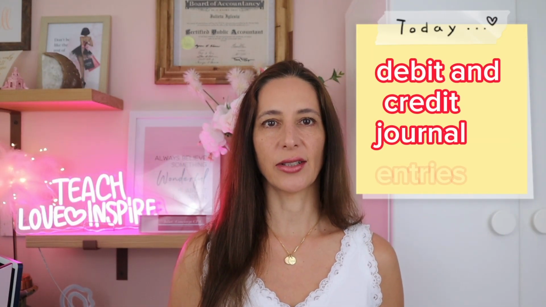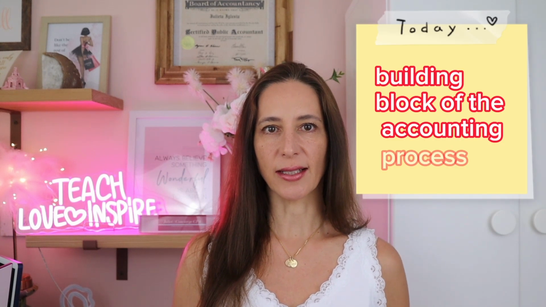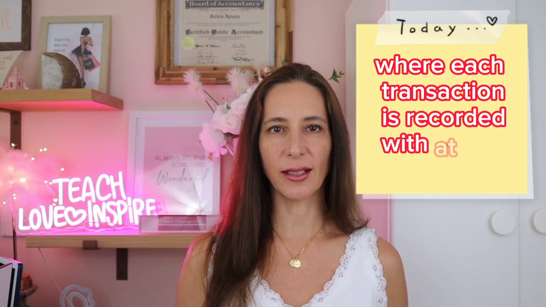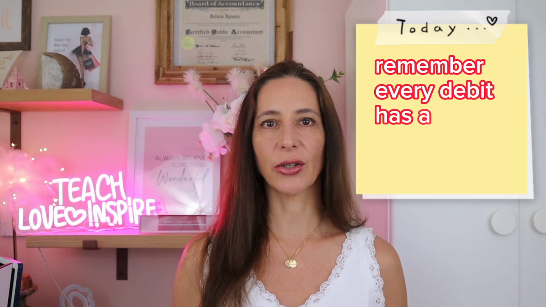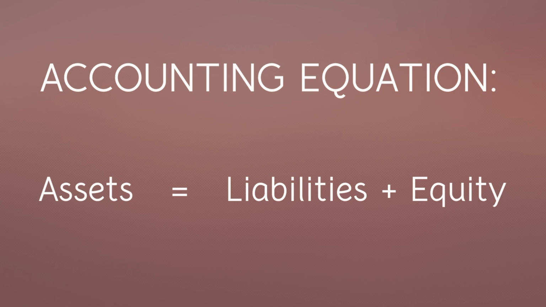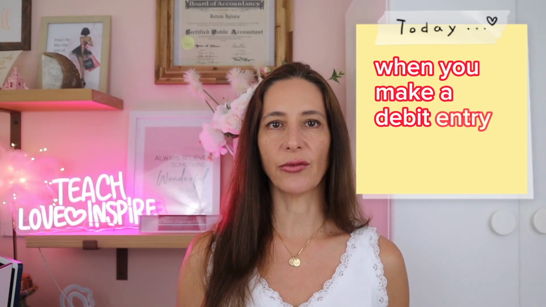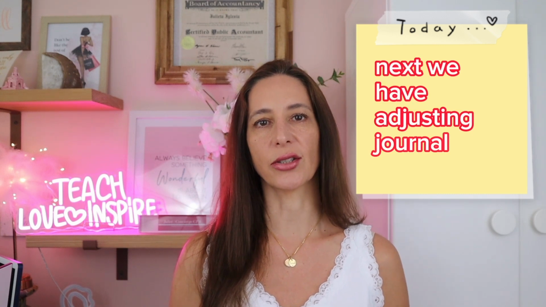Debit and credit journal entries. As the name suggests, these are the backbone of any accounting journal. They form the basic building block of the accounting process, where each transaction is recorded with at least one debit and one credit. Remember, every debit has a corresponding credit. This ensures that our accounts are always in balance, reflecting the fundamental accounting equation: assets equals liabilities plus owner's equity. When you make a debit entry for an amount, somewhere else there is a credit entry waiting to keep things balanced.